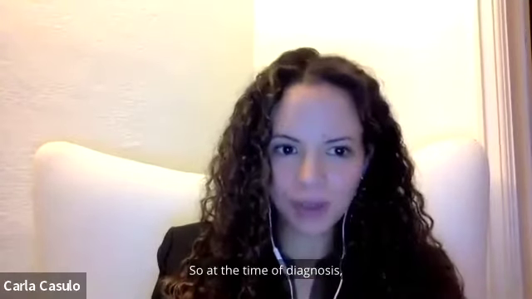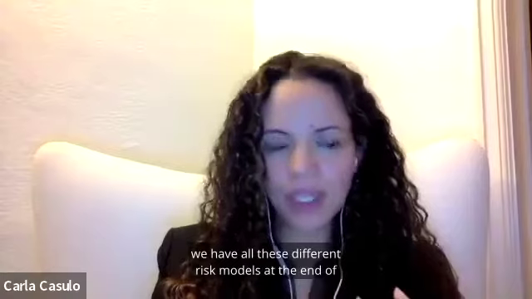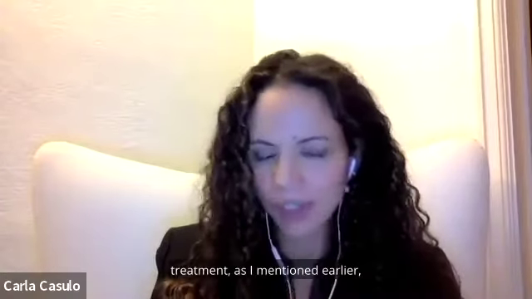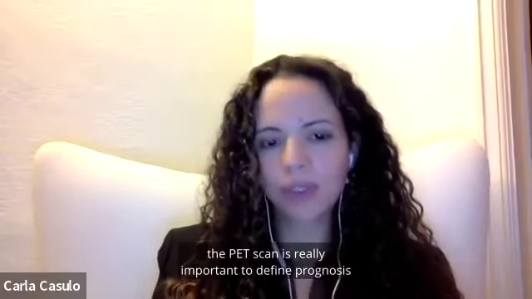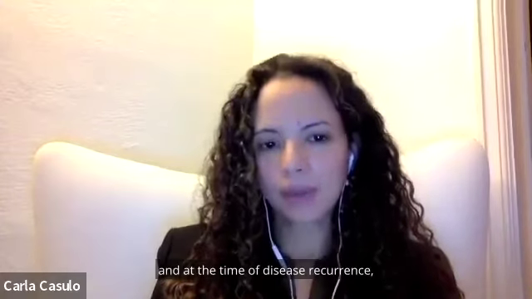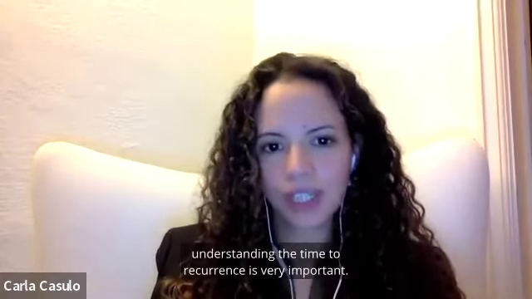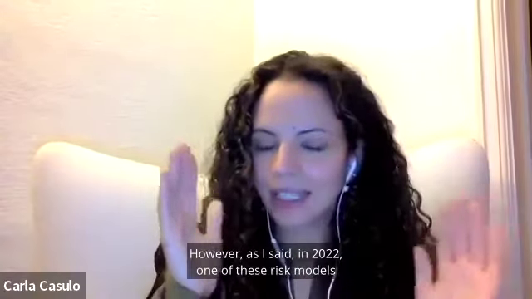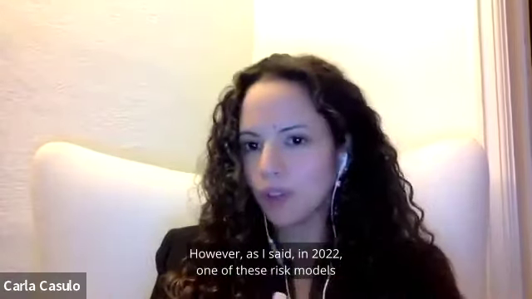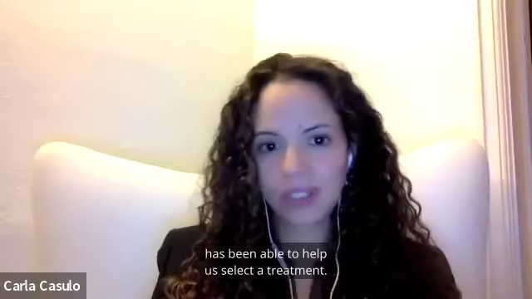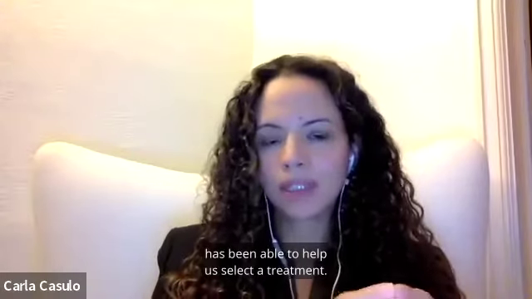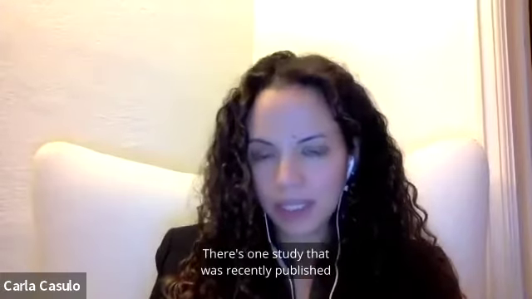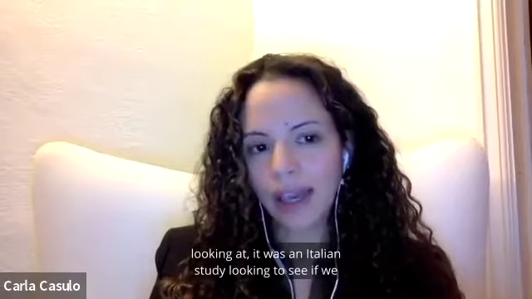So at the time of diagnosis, we have all these different risk models. At the end of treatment, as I mentioned earlier, the PET scan is really important to define prognosis. And at the time of disease recurrence, understanding the time to recurrence is very important. However, as I said, in 2022, no specific one of these risk models has been able to help us select a treatment.